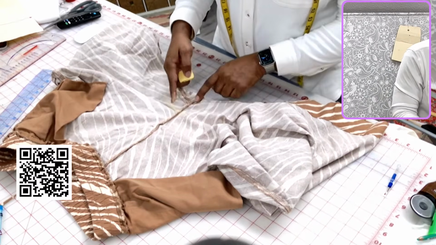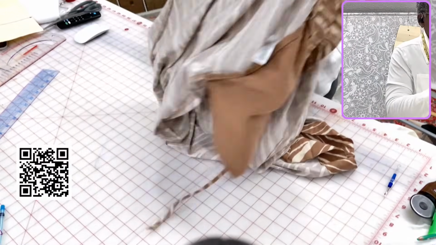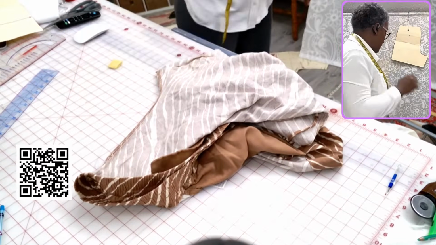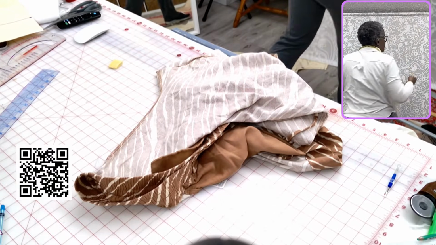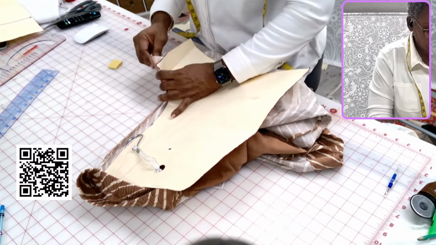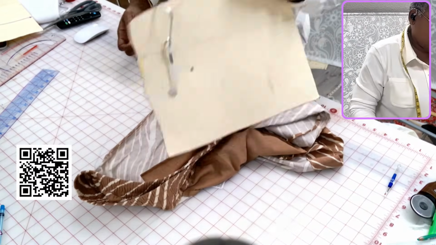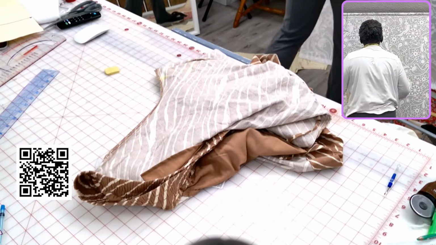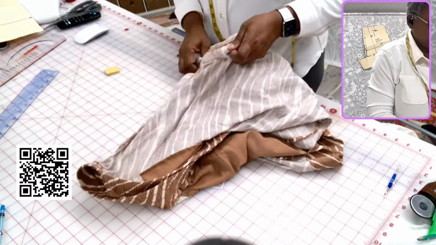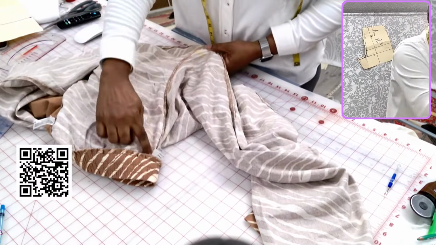Now I'm doing this in the front. I'm not going to do much in the back. Let me see how big the back is. Okay, the back is the same. So that tells me I need to take out like 4 inches of length. That's length.